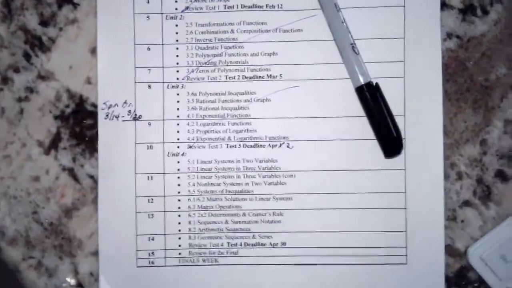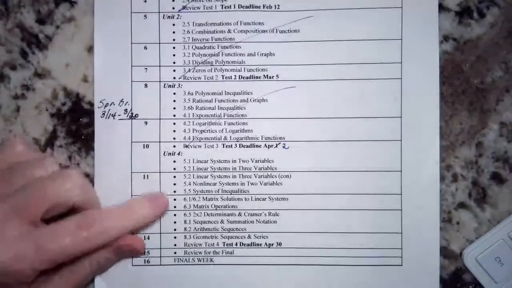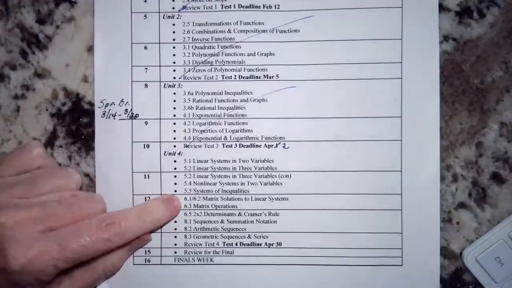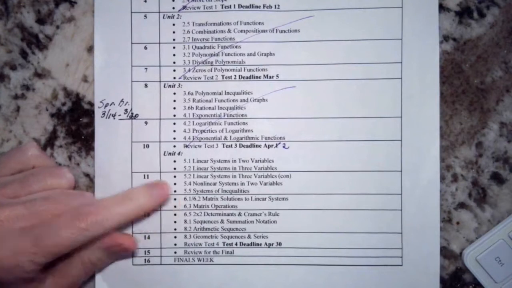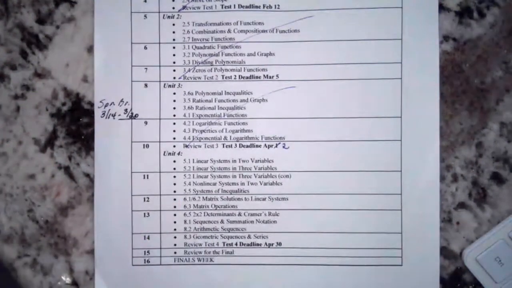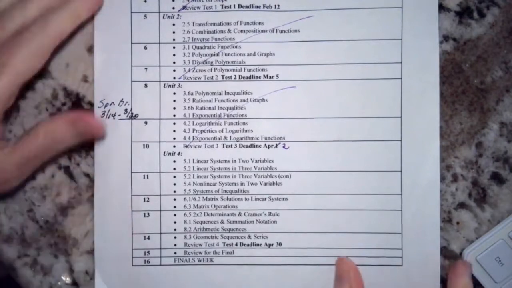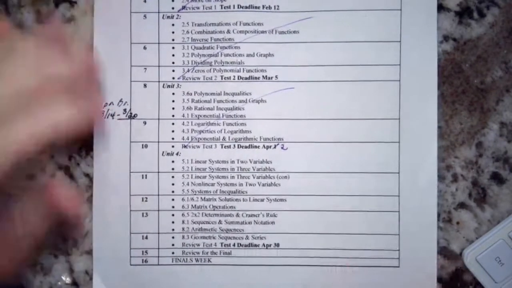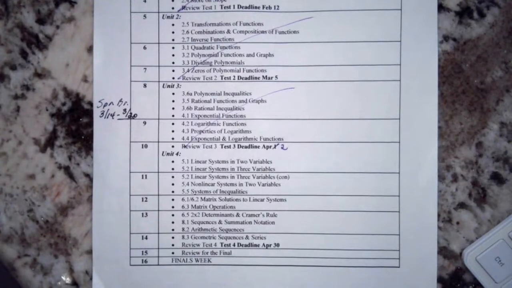Okay, let me focus here also. We are doing 6.1 and 6.2. It's one section. They're just lumping it together in the homework in MyMathLab. Matrix solutions to linear systems. There's no skill in here you haven't already done. It's just put together a little differently. So, any questions before we get started? Anything on your mind that we need to look at?